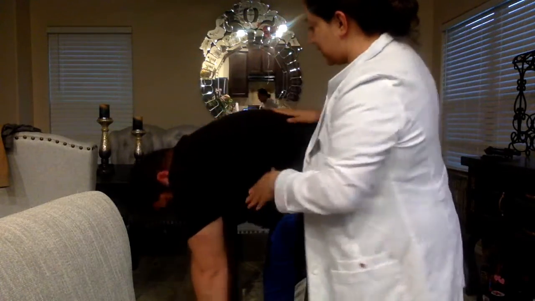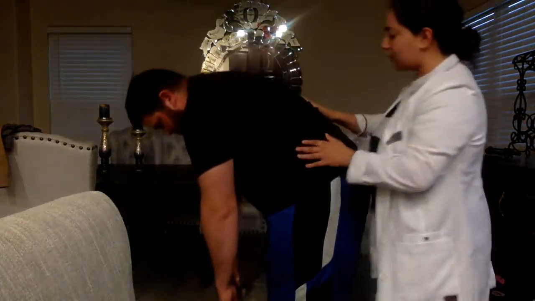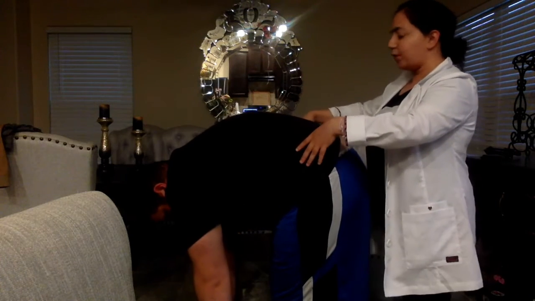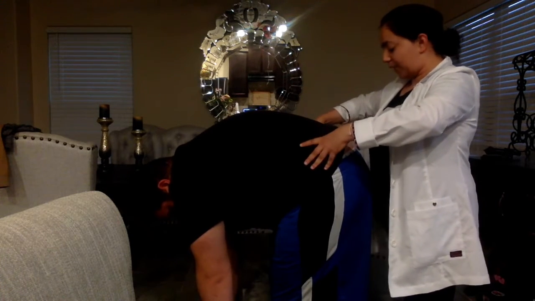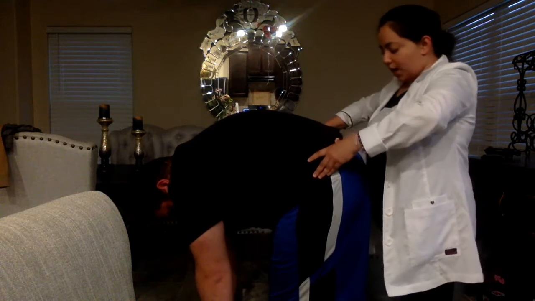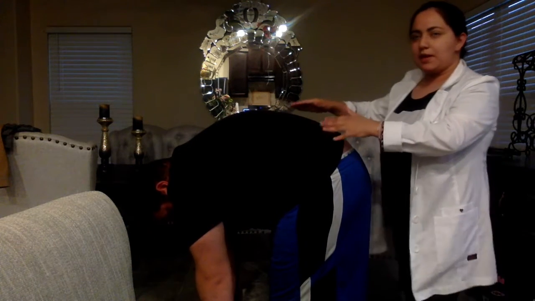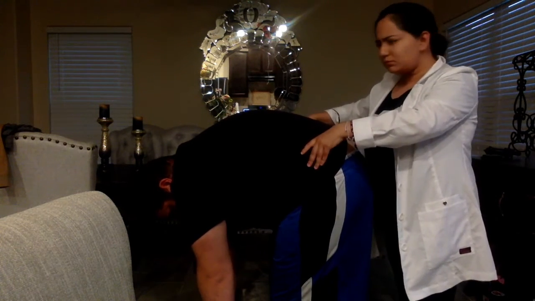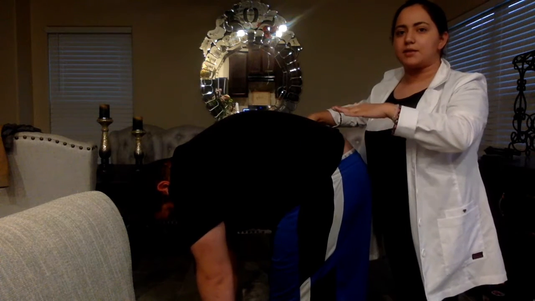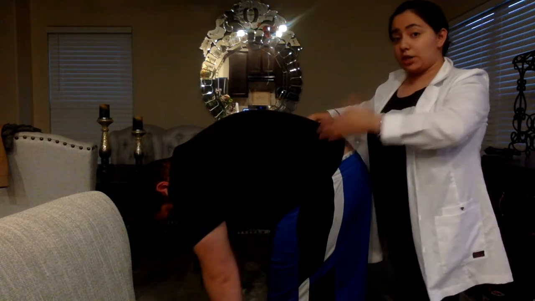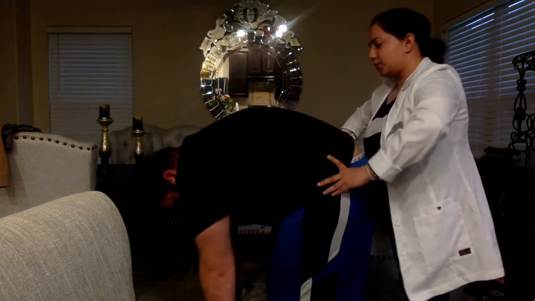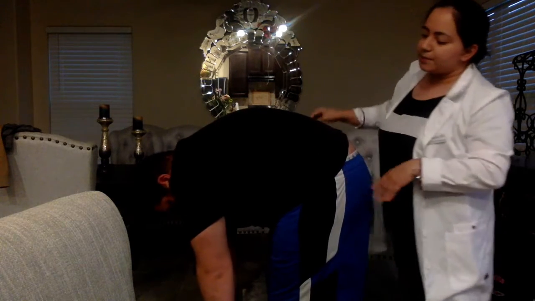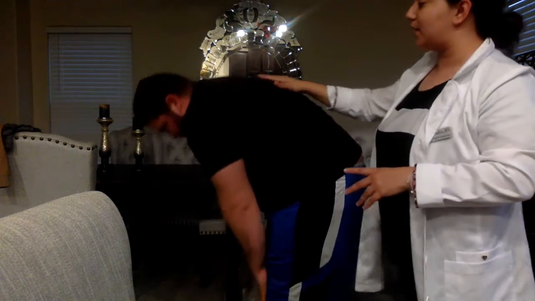Okay, you can go ahead and stand up. Oh wait, just go back down. While I'm here, I would go ahead and inspect the hips. I would palpate the hips to see if there's any limb length abnormality, like if one limb is longer than the other. So it's good. No pain, no tenderness on your hips? No. Okay, you can go ahead and stand up.